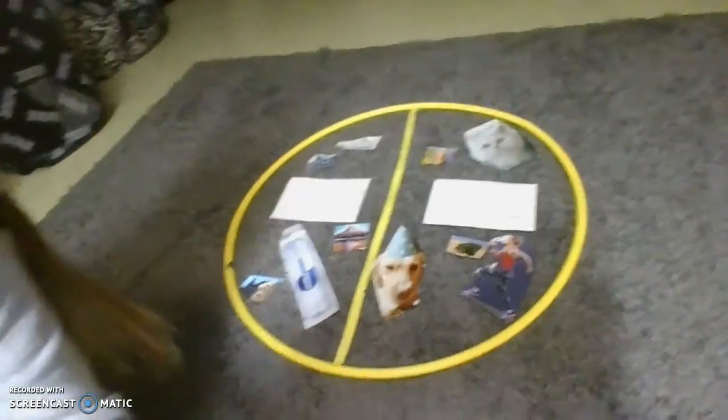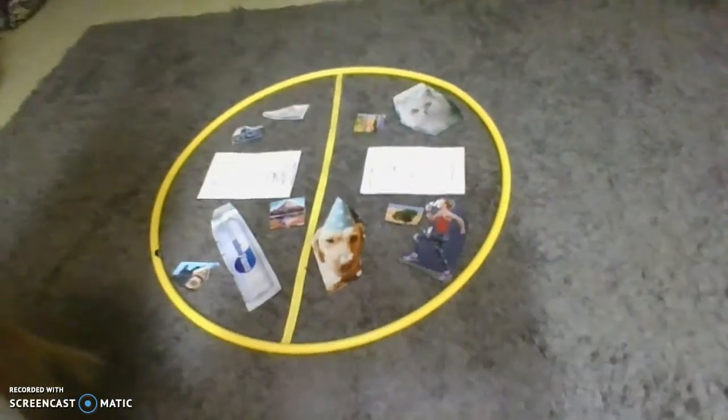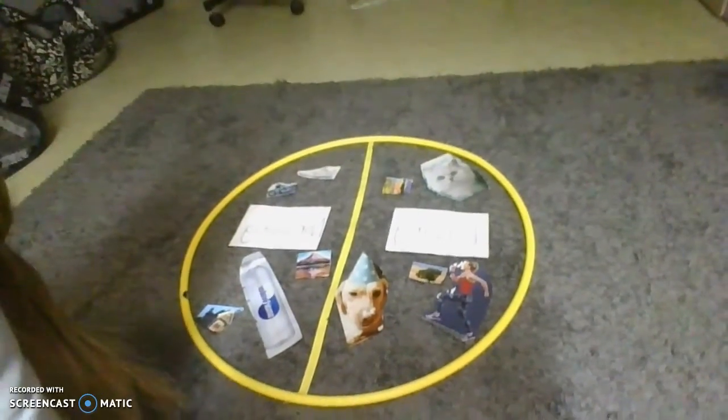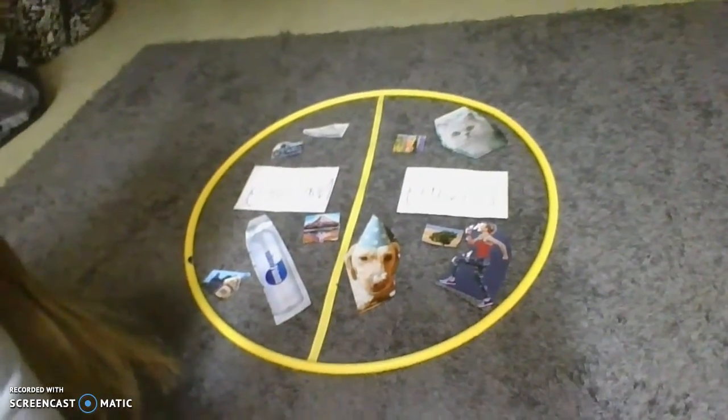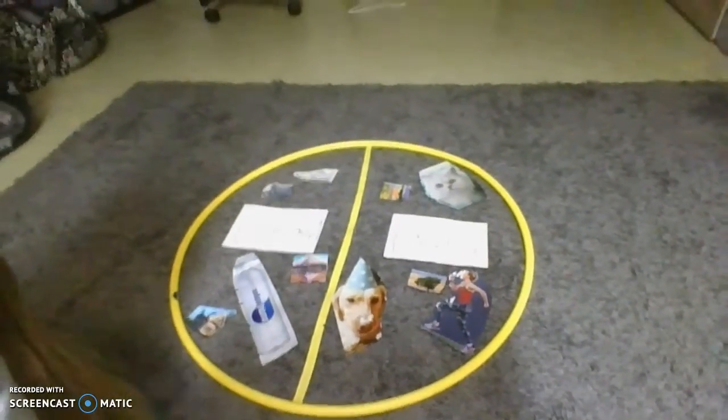So I have set up a hula hoop split down the middle with living and non-living. So one at a time, I'm going to call you up. You're going to pick an object from the pile and go place it where you think it belongs, living or non-living. So I'll let everyone go do that. Okay, so we did an awesome job placing all of our pictures in their spots on the hula hoop on their side, living or non-living.